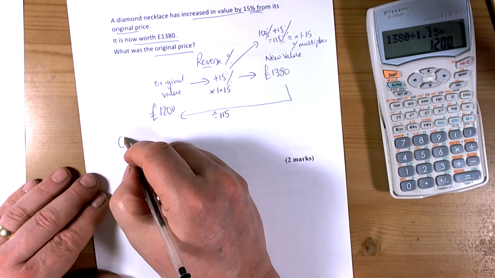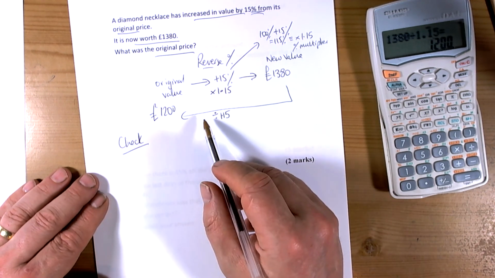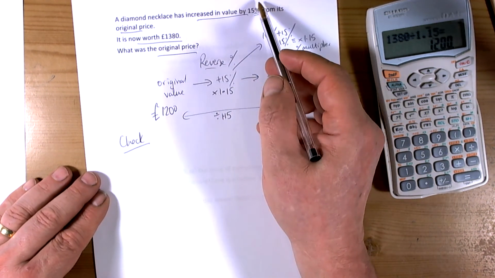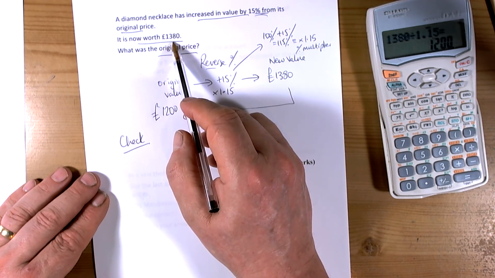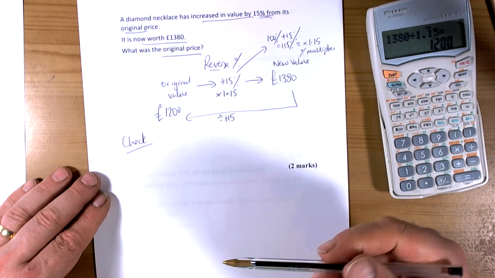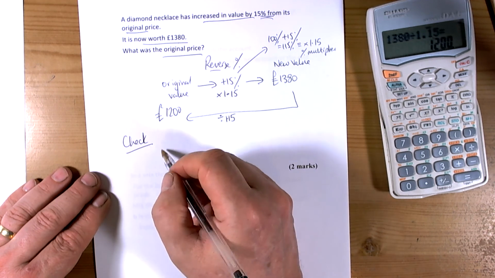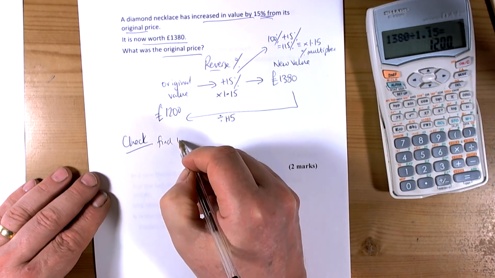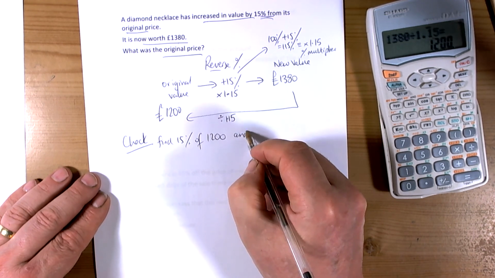Now, with reverse percentage questions, and you should check with all questions, it's really important that you do check this one, because the classic mistake students make is they'll do 15% of 1380 and then just take it off. That is not how these kind of questions are done, because you've got to remember the original value is what the 15% was acting on, not the 1380. So the check is find 15% of 1200 and add it on.